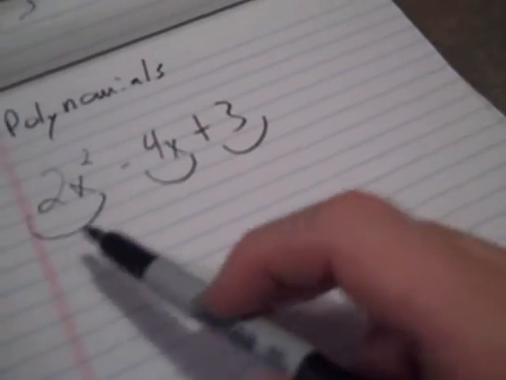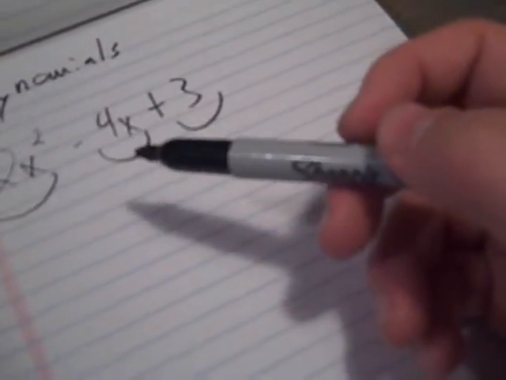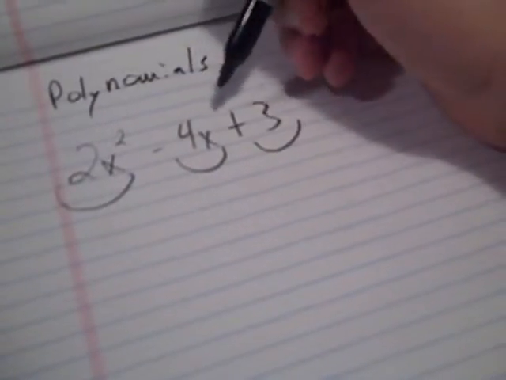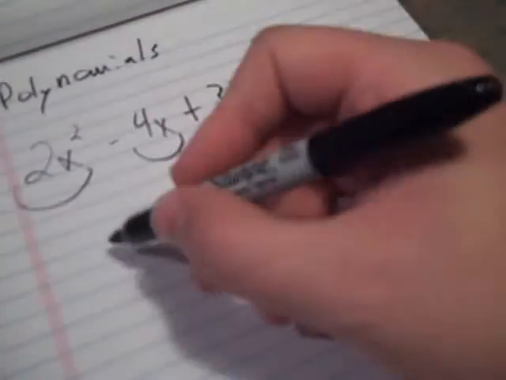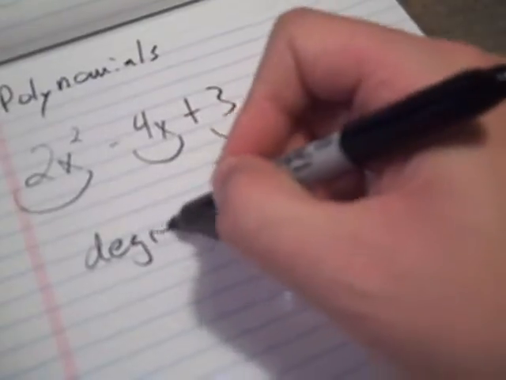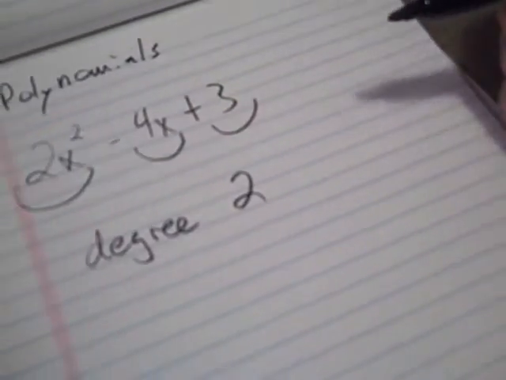And there's three terms. They say the degree of the polynomial is the largest power of any of the terms. So here we have x squared, so the power is 2. So this is a degree 2 polynomial.